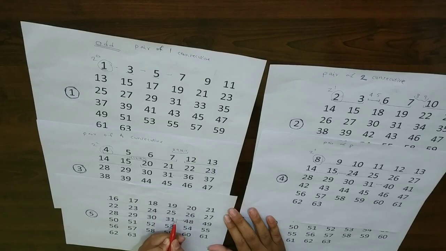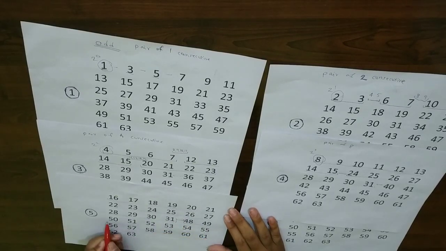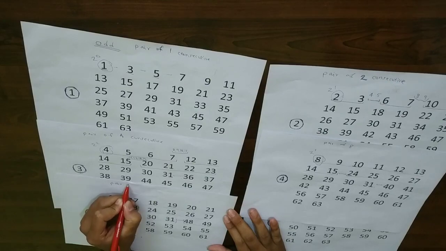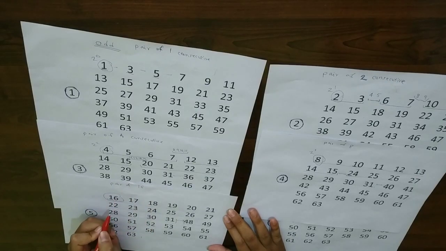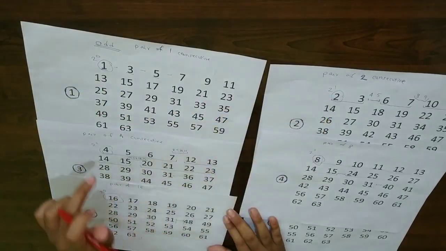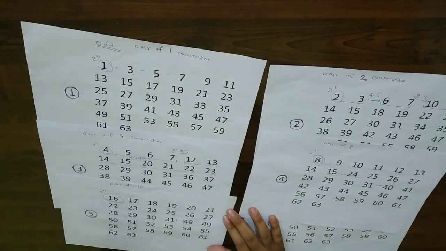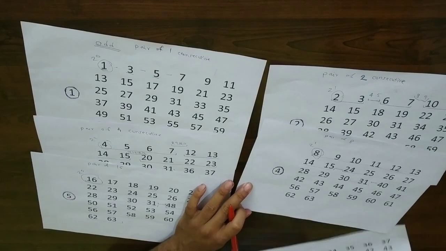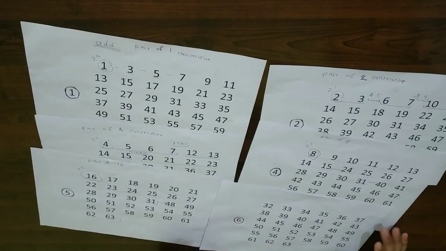The next 16 numbers, 32 to 47, are missing, and again 48 to 63 is the next pair of 16. The first number is 16, which is 2 raised to 4. And finally the last sheet will obviously be a pair of 32 numbers.